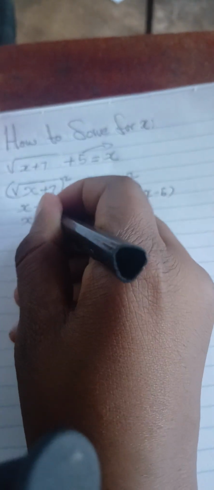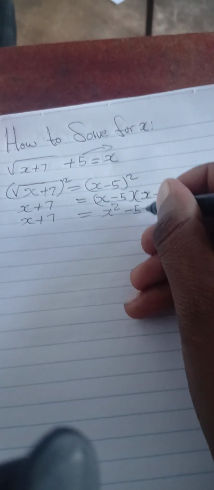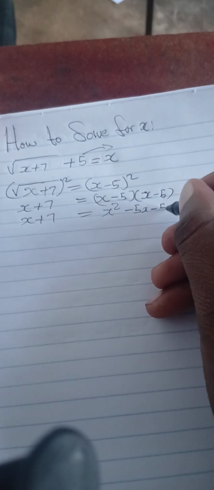So in this case, x minus 5, we can expand this bracket. Now we have x plus 7 here. Then x times x gives x squared. x times minus 5 we get minus 5x. Minus 5 times x we get minus 5x. Minus 5 times minus 5 we get positive 25. So in this case we can add like terms again.